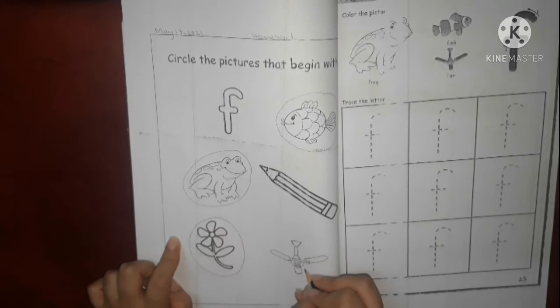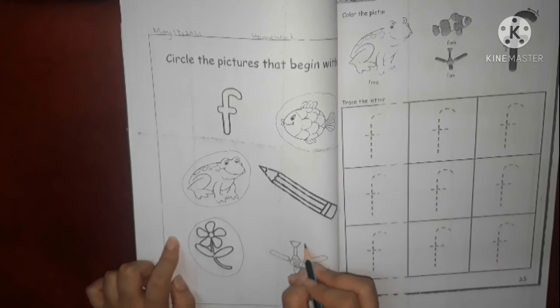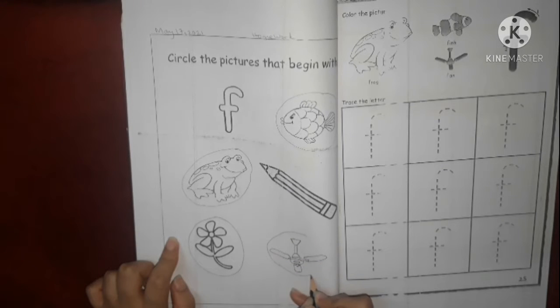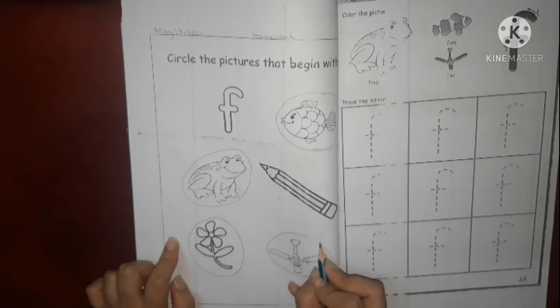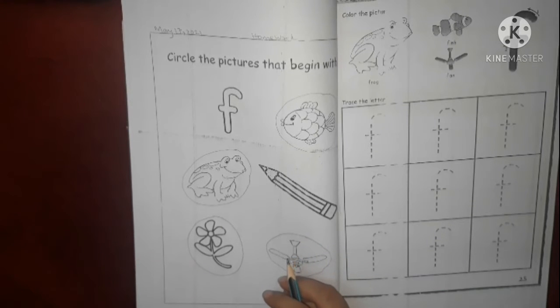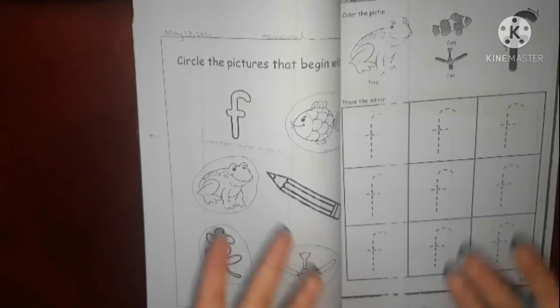And what do we have here? We have got a fan. Look up in your room. On the ceiling, you're going to find the fan. Fan. Okay, it begins with f. There are many other things that begin with f. For example, fly. Yes. Free.